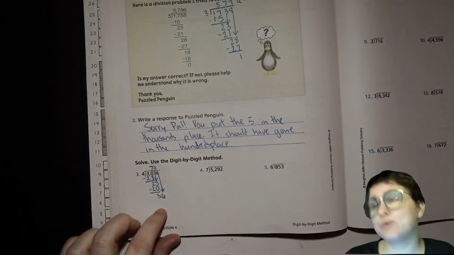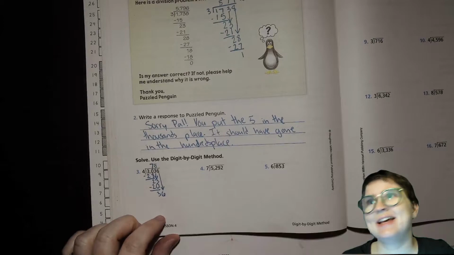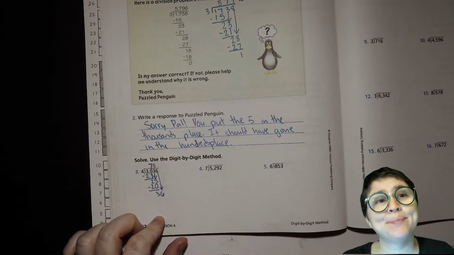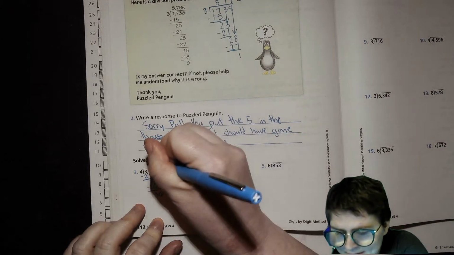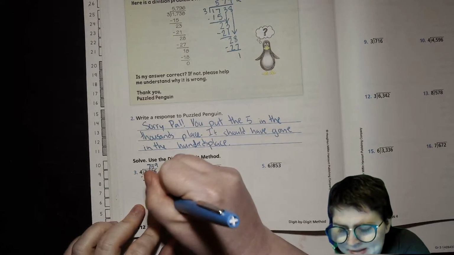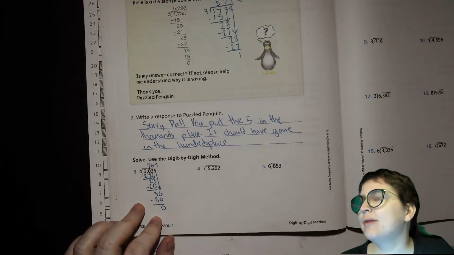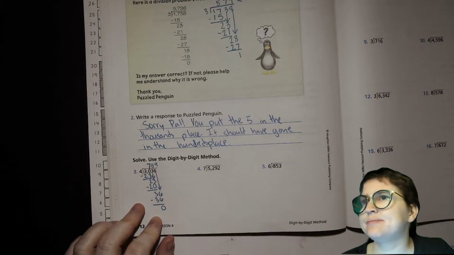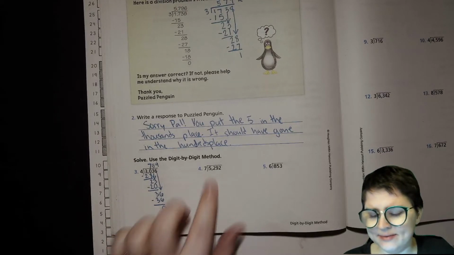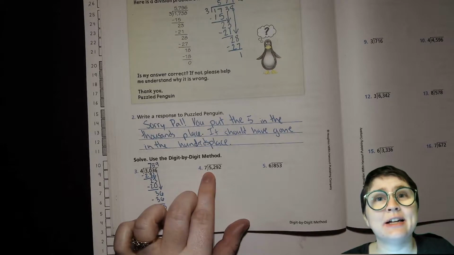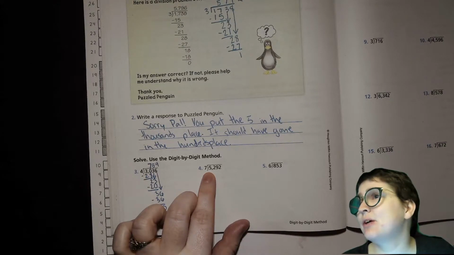Now what times 4 gets close to but not over 36? This one is a math fact, so you should know it. It's 9. So minus 36 equals 0. Okay. All right, so that's that one. Let's look at the next one. Can 5 be evenly divided into 7 things? Nope.